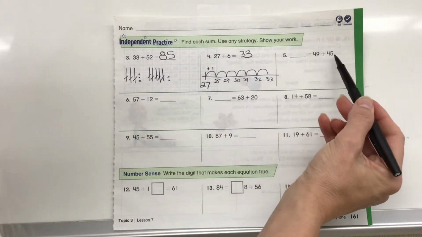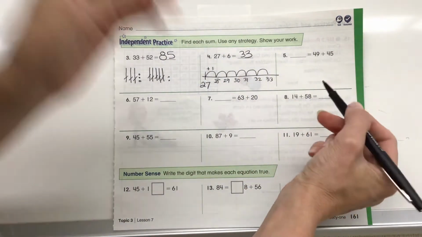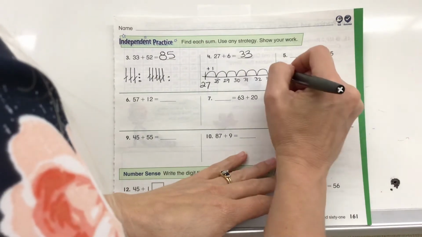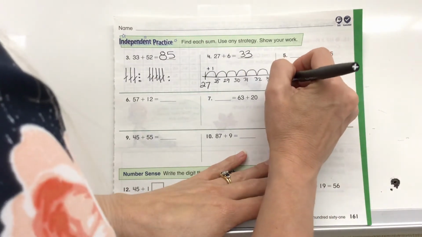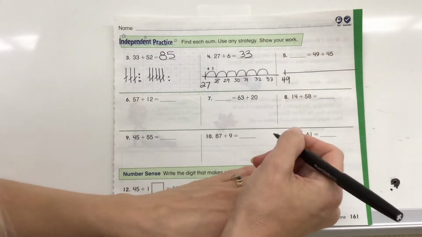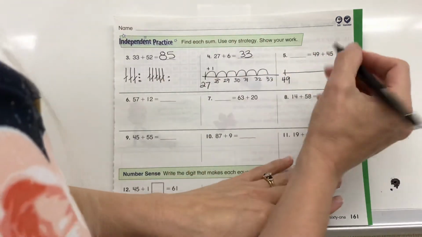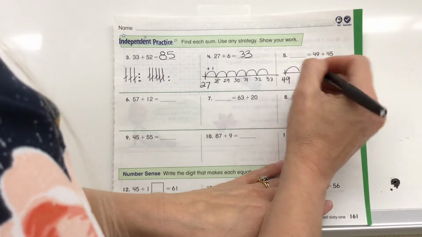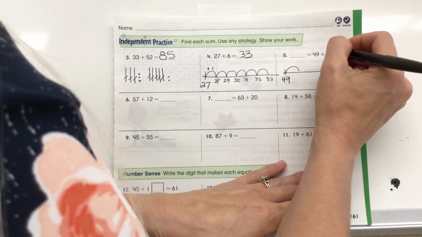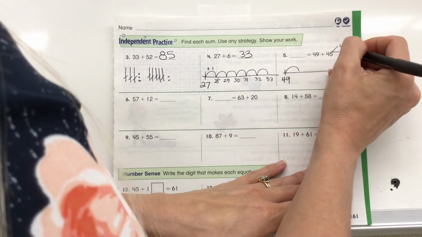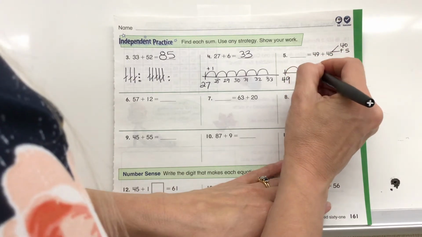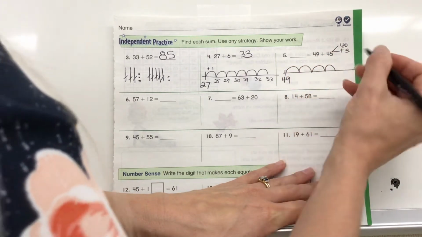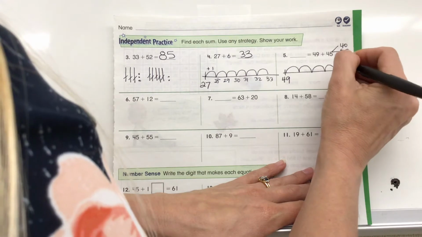We have 49 plus 45. I could do a number line again on this one. I can start at 49, and I need to add 45. So I can do my groups of 10. I need 4 groups of 10, right? I'm going to do 40 plus 5. 10, 20, 30, 40, and then a hop of plus 5.